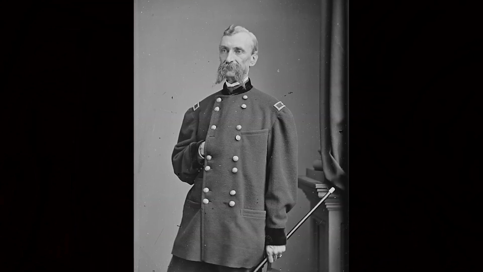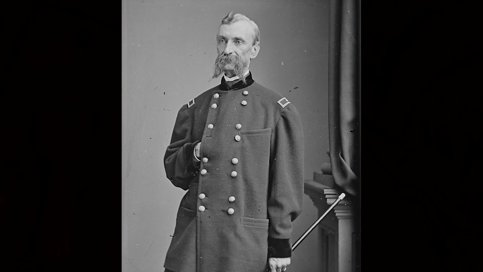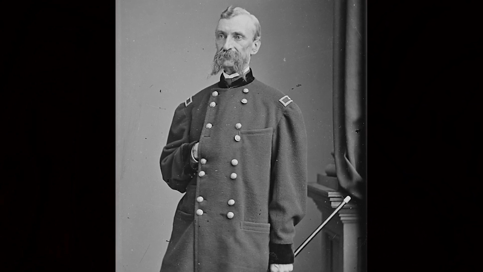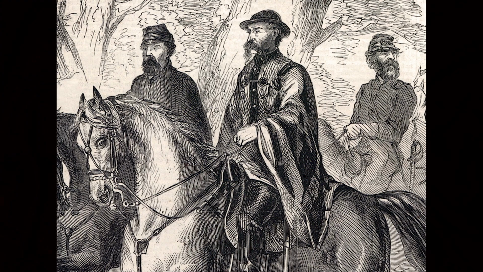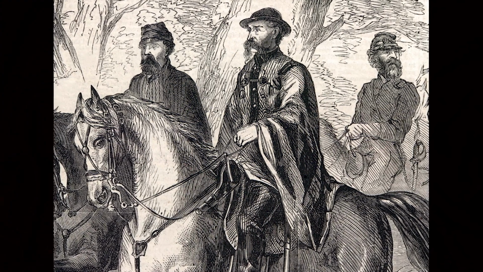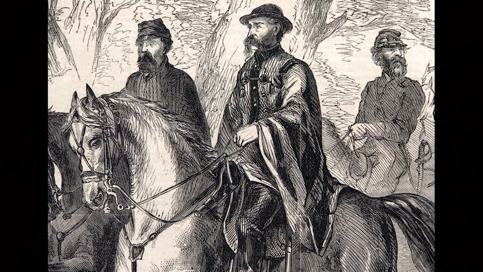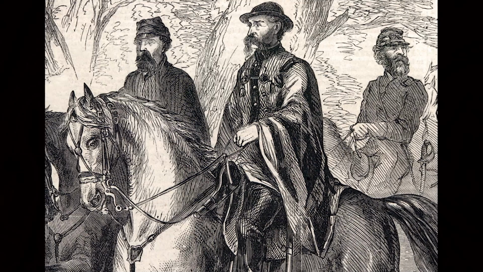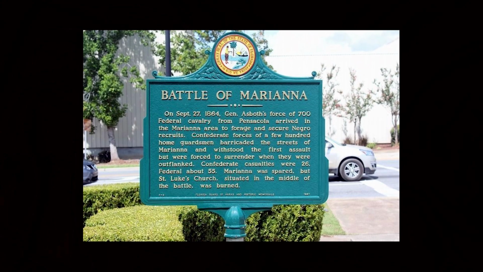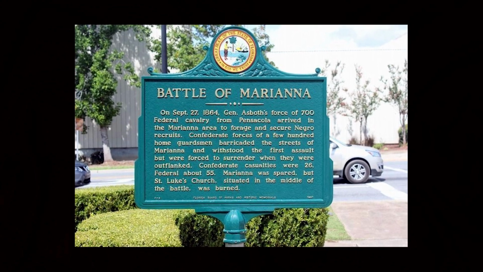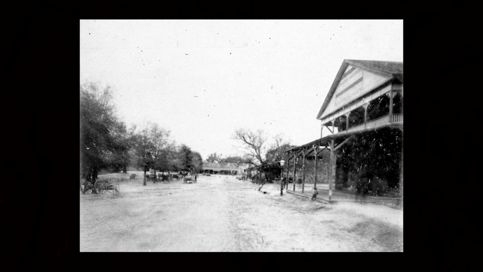September 27, 1864, General Alexander Asboth led a raid on Marianna, Florida, the home of Governor Milton, and an important supply depot, as well as a recruitment and mustering center for Confederate militia and reserves. In 1864, it was the largest northwest Florida town besides Tallahassee still in Confederate hands. A raid in July 1864 revealed the region's potential vulnerability to a large expedition.